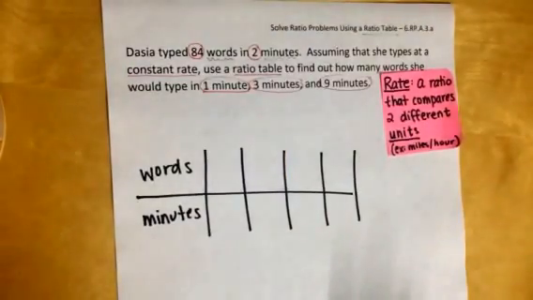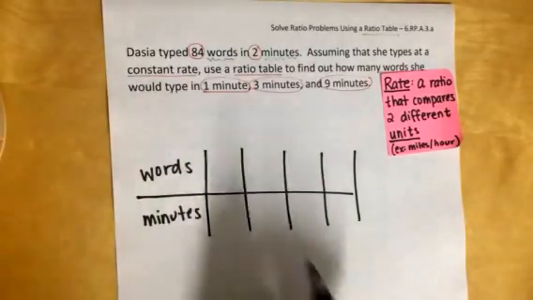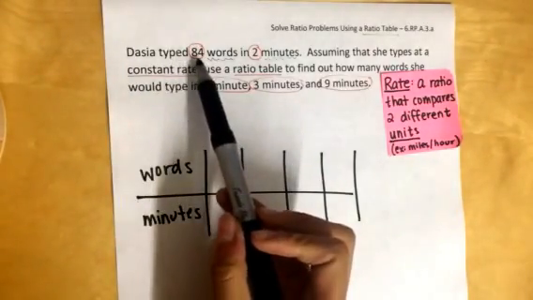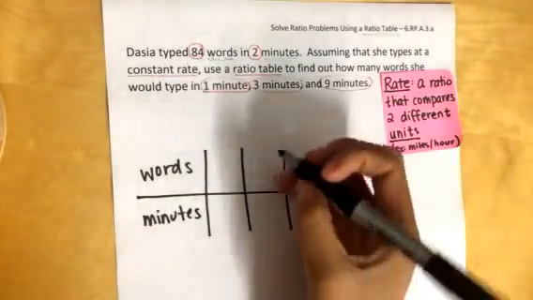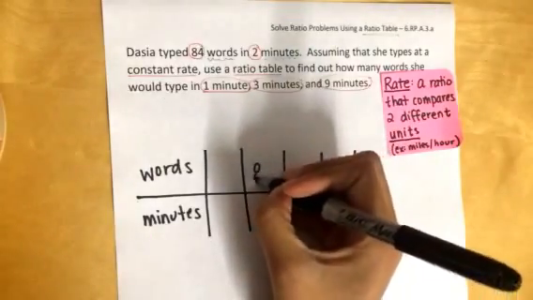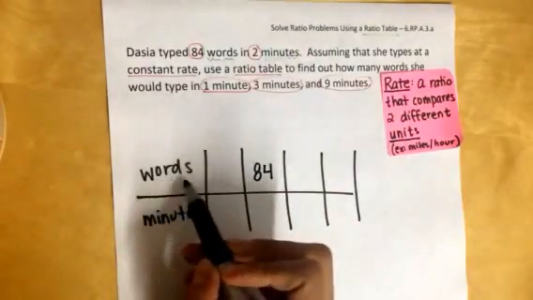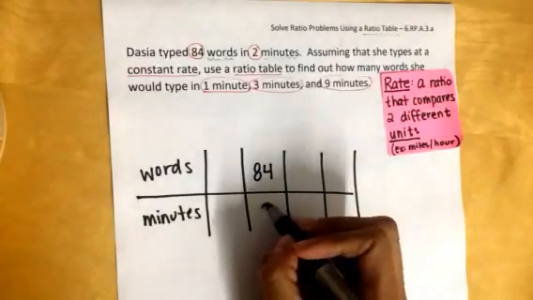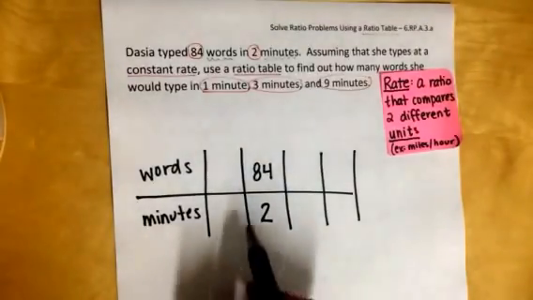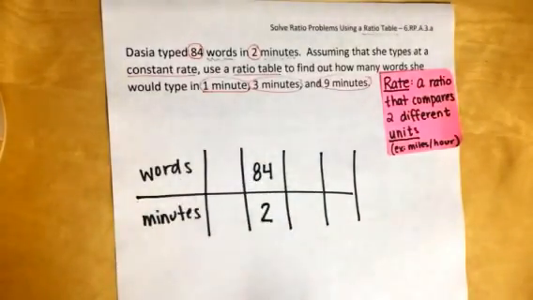And let's fill in the given information. So we're going to write in the numbers that the problem gives us, okay? So we know that Deja types 84 words. So let's put that 84 with words. And she does that in 2 minutes. So 2 minutes and 84 words.